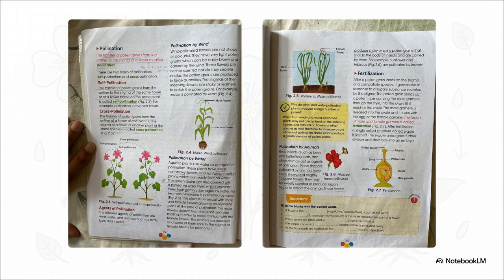And this is where we see form beautifully following function. Look at the maize plant. It relies entirely on the wind, right? So it completely skips the showy colors and just churns out massive amounts of super light pollen. But then compare that to the hibiscus. Since it relies on insects, it acts like this giant brightly colored, sweetly scented billboard. It produces sugary nectar just to attract delivery agents like bees and butterflies, who then inadvertently carry that sticky pollen right on their bodies from plant to plant.